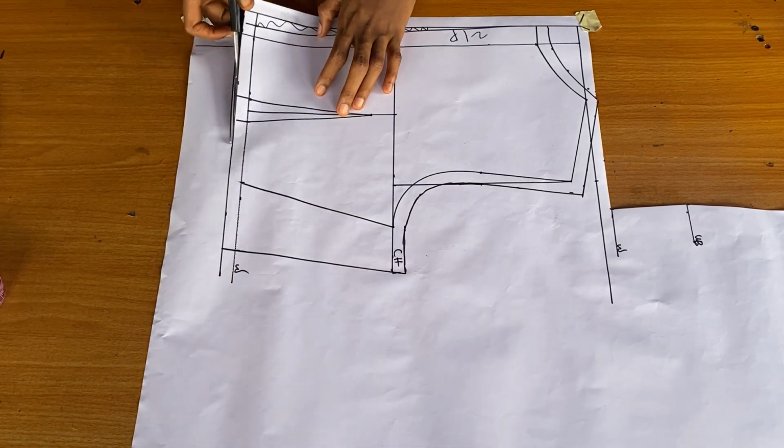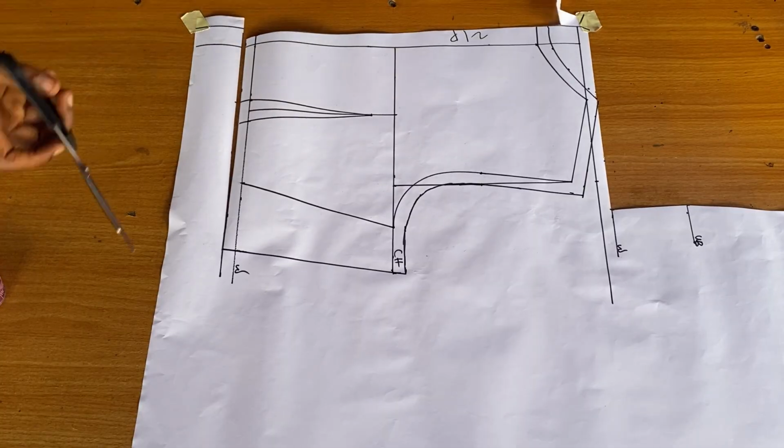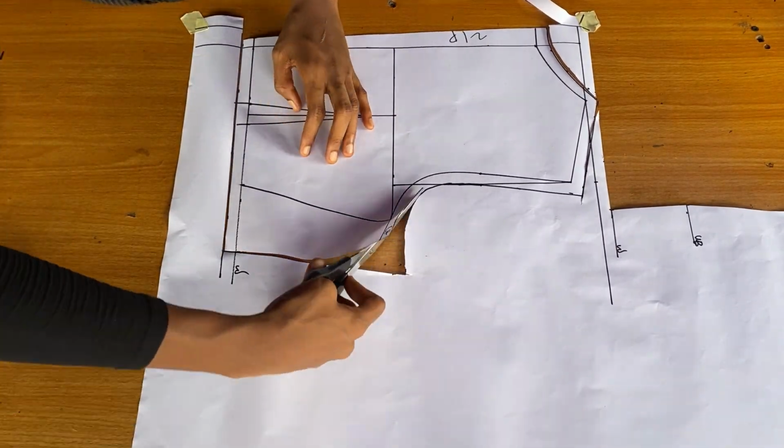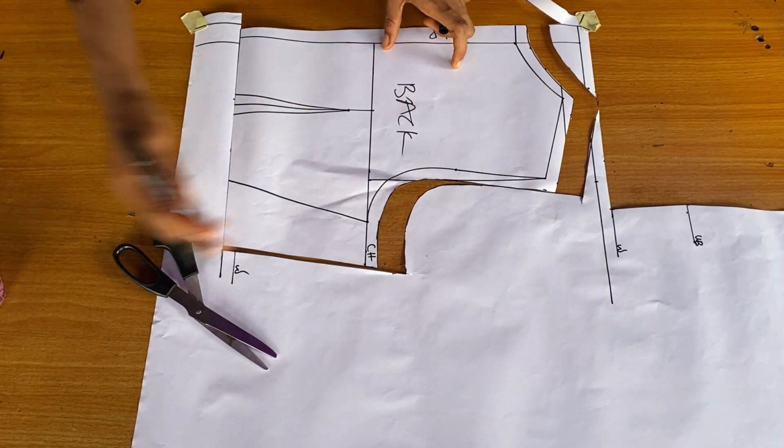So guys, we are done with the back pattern. The next thing you want to do is just to go ahead and cut this out and then get straight into cutting on your fabric and cutting on your lining pieces, all right?